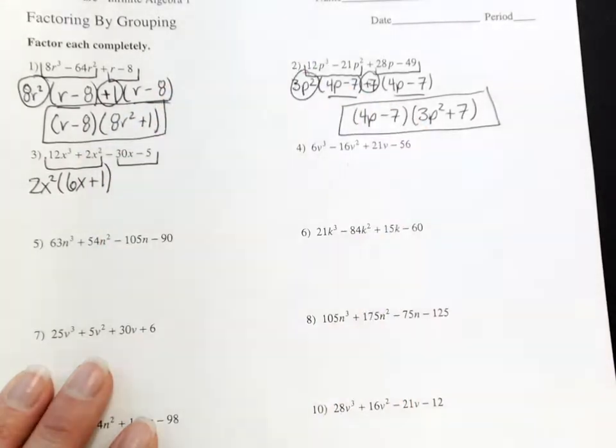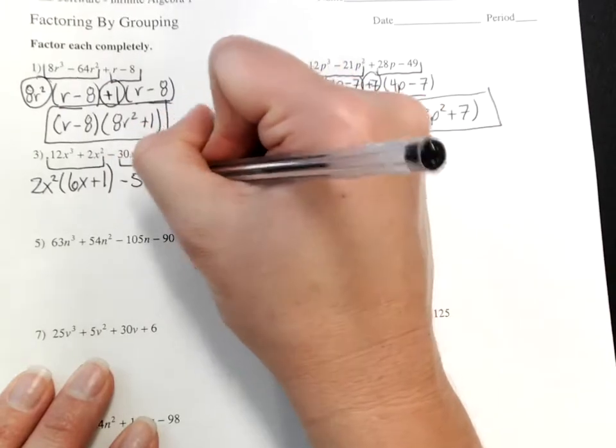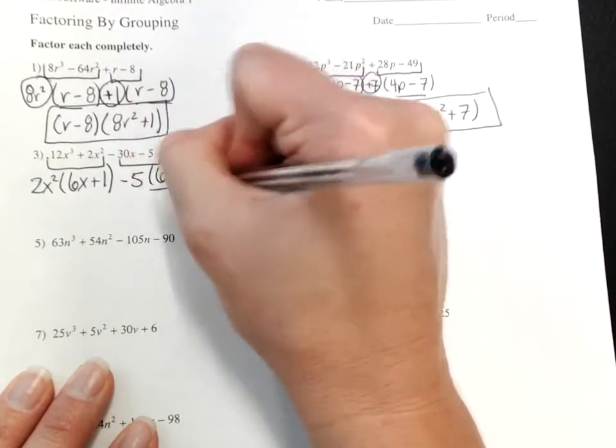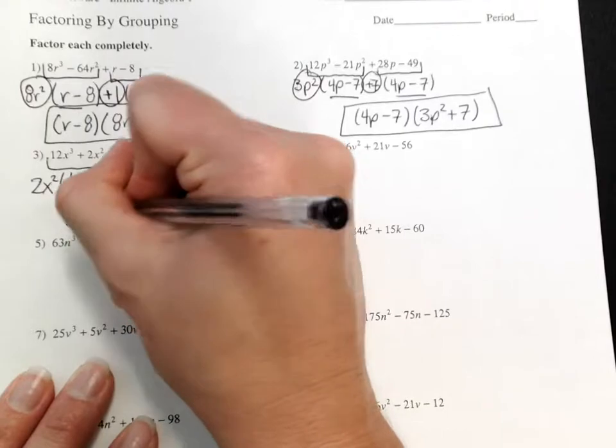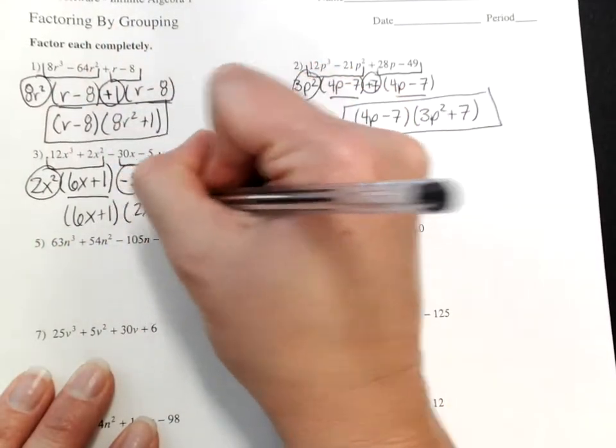Again, do the same thing to the back. I can take a negative 5 out of both of those. When I take that out, that leaves me a 6x plus 1. That's good news. Remember, those should match. That's one of your factors. These go together to become your other factor.